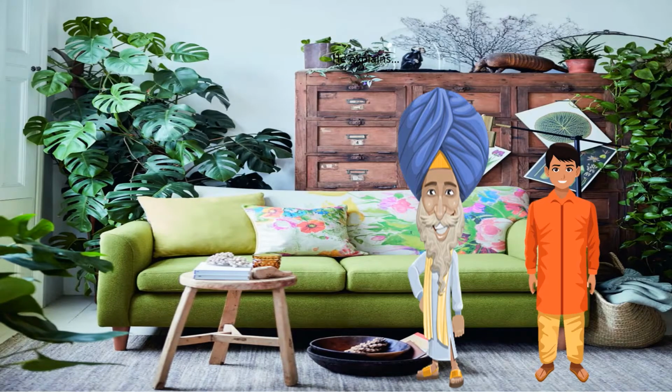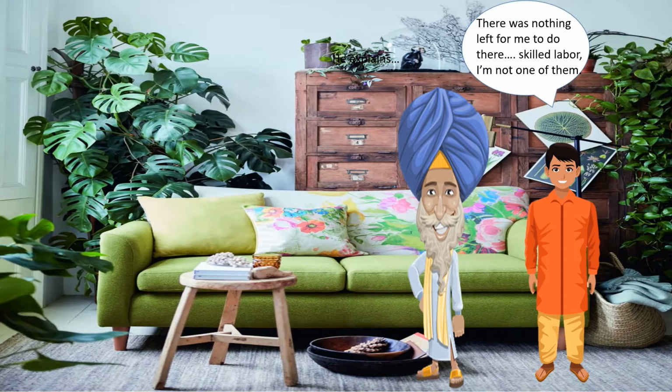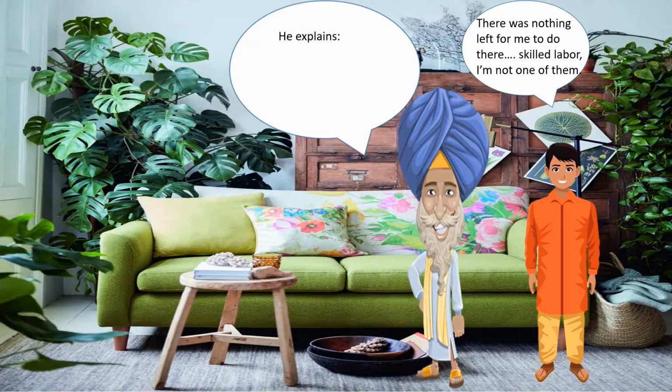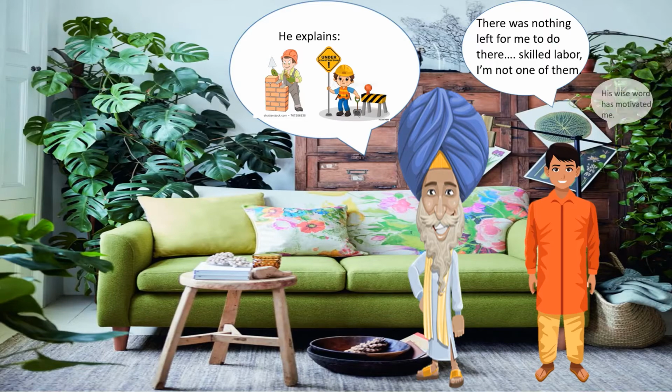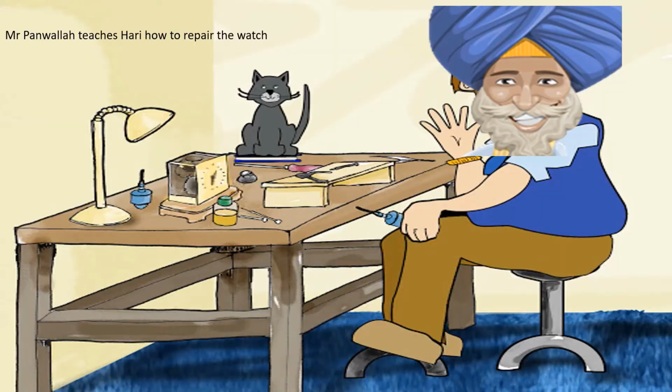Harry thinks he has nothing left to do because the factory only requires skilled labor, and clearly Harry isn't one of them. Mr. Pamela explained that there are other opportunities to get a job for Harry. You could be a builder or a road maker, an engineer and mechanic to live in. After hearing Mr. Pamela's wise words, Harry was motivated to stay and learn even more.